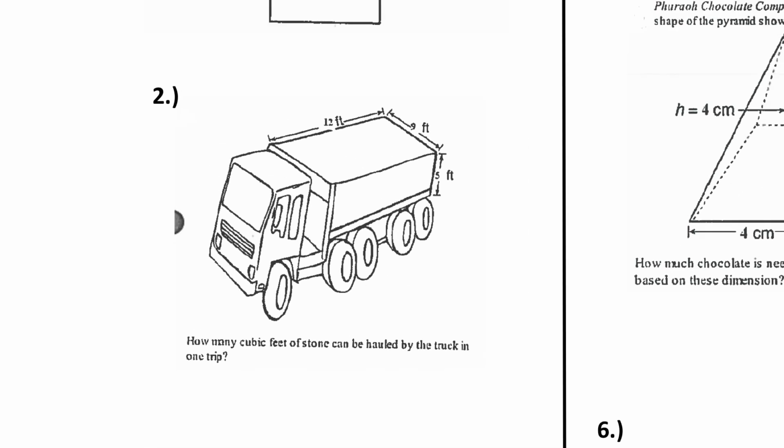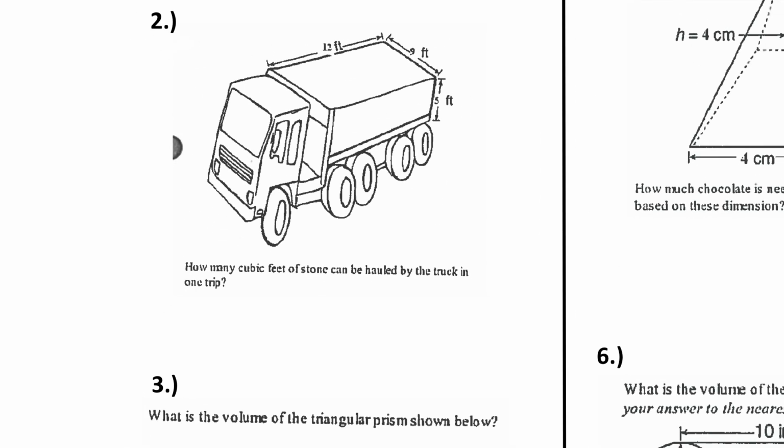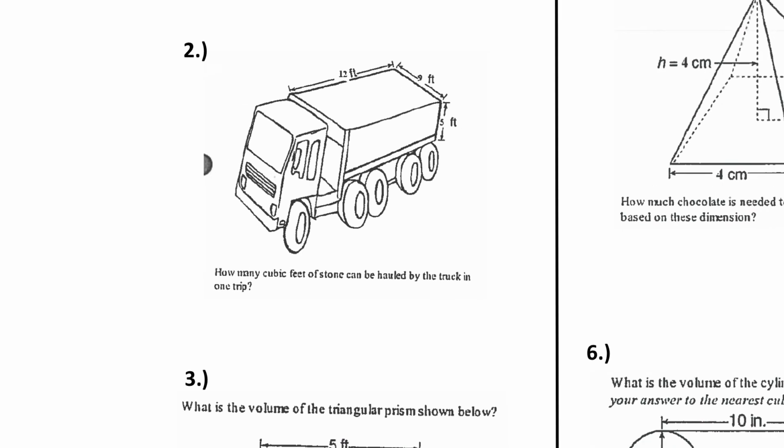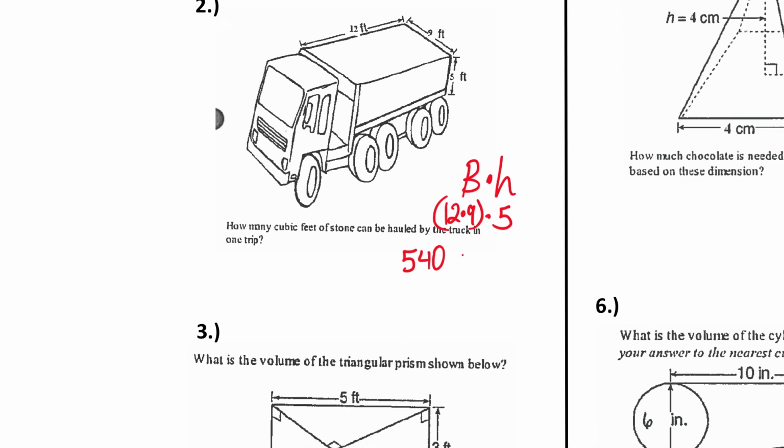Okay, like I said, skipping number 1, I'm looking at number 2. How many cubic feet is in the truck there? It's 540. So this is a prism. You do area of the base times the height. So it would be 12 times 9 to give you the area of the base, and then the height is 5. So it should give you 540 cubic feet.